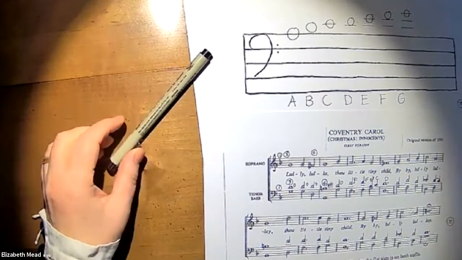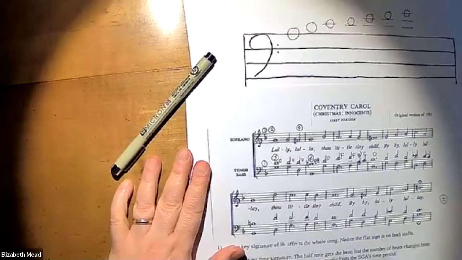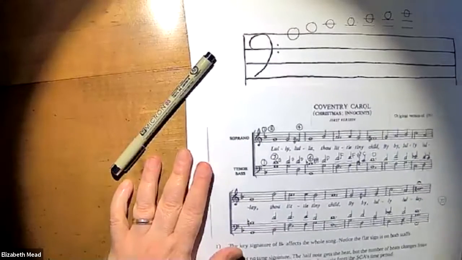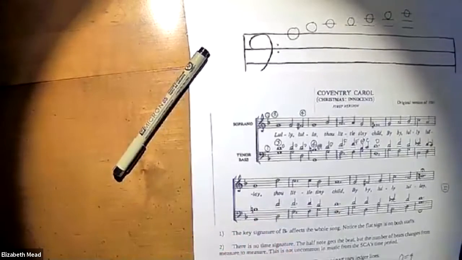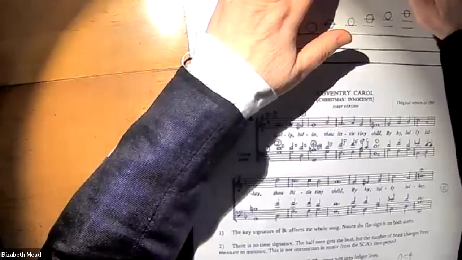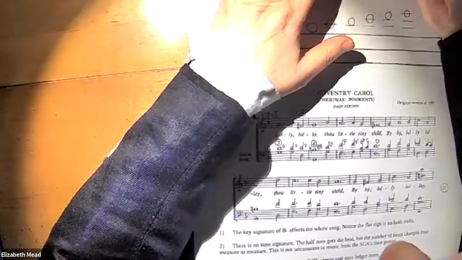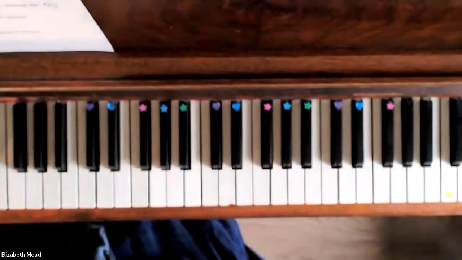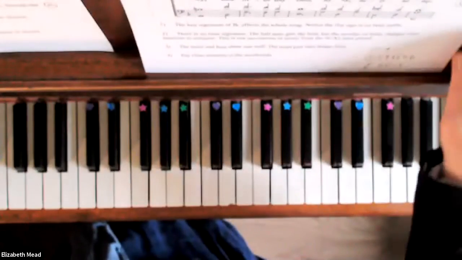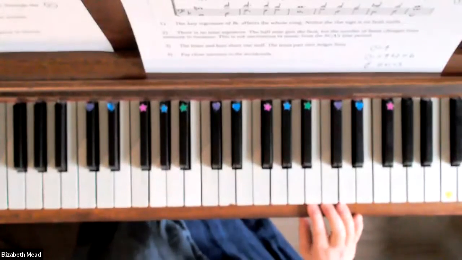Now, Coventry Carol is a 3-part song, and it moves along fairly slowly. So I'm going to change cameras. I'm definitely going to think about this in slow half notes.